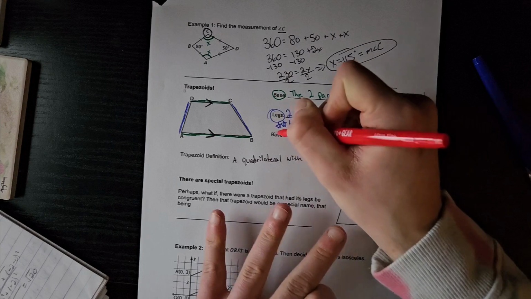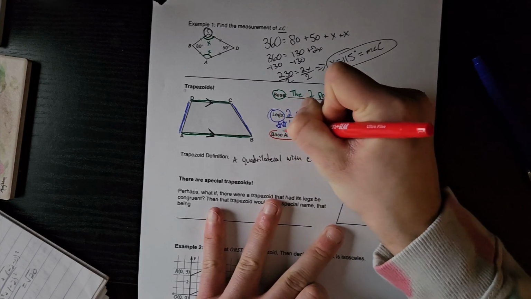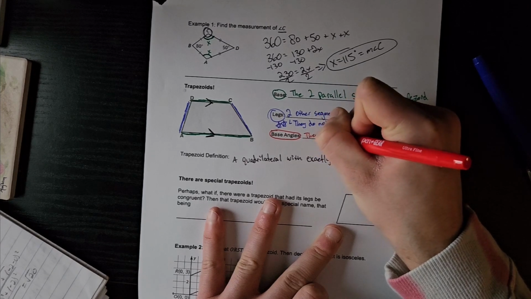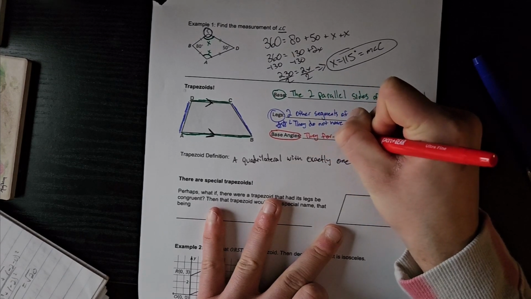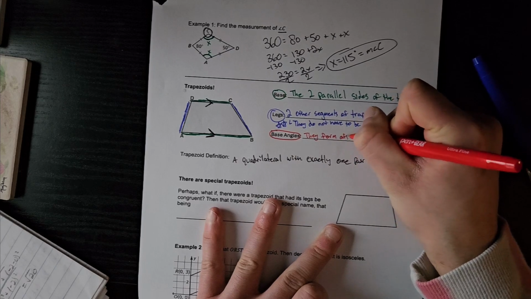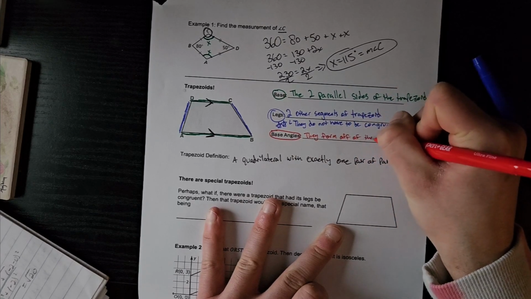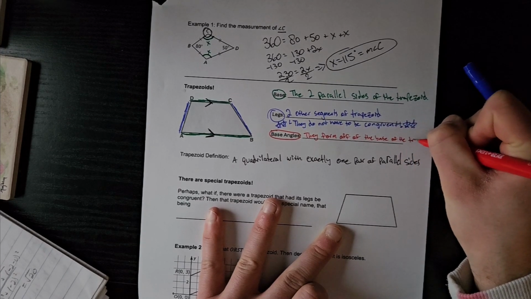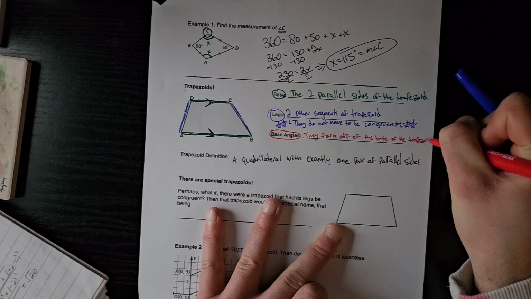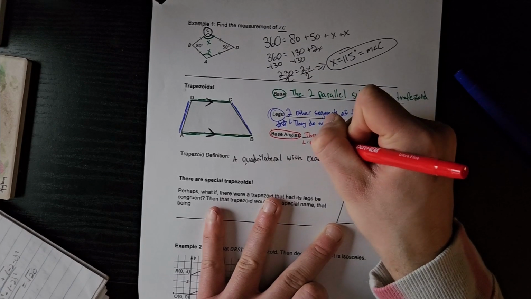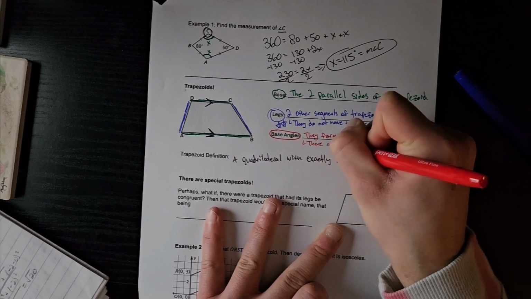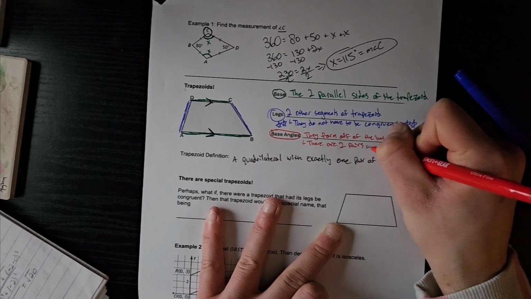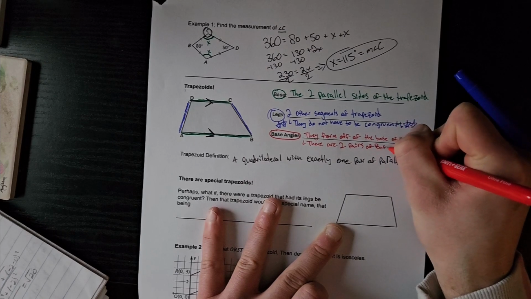Base angles. These will be in red. They form off of the base of the trapezoid. There are two pairs of base angles.